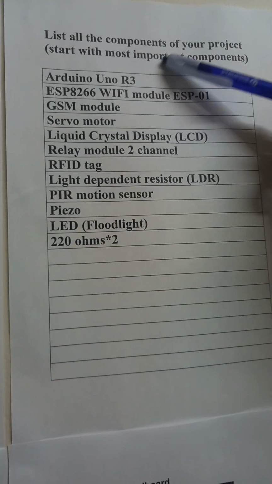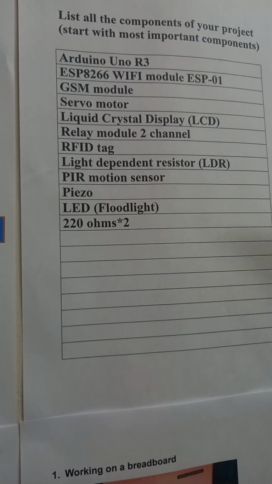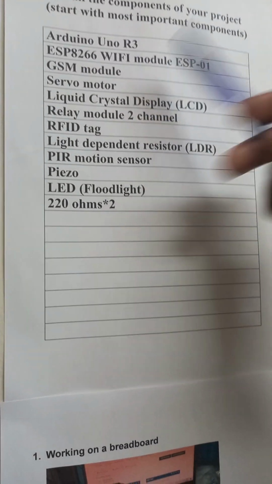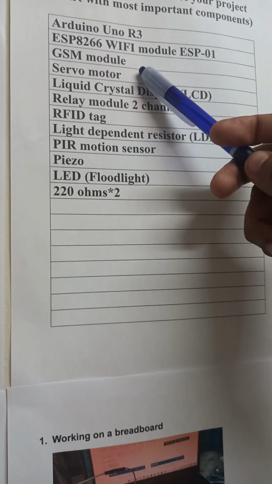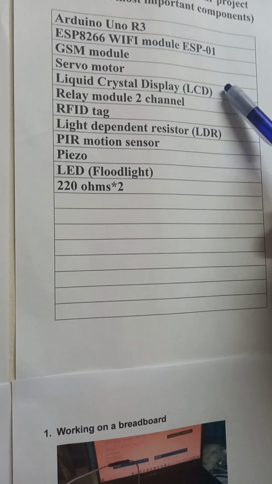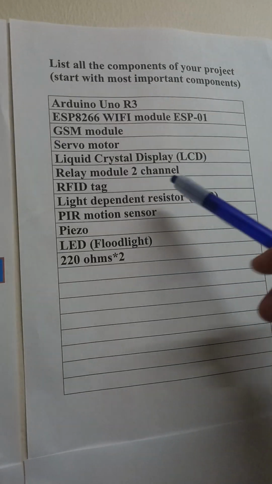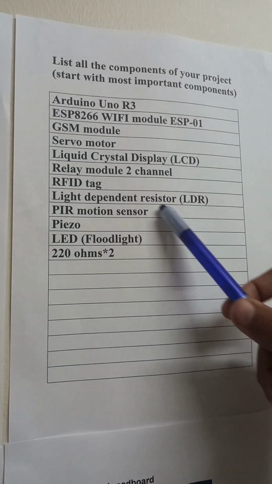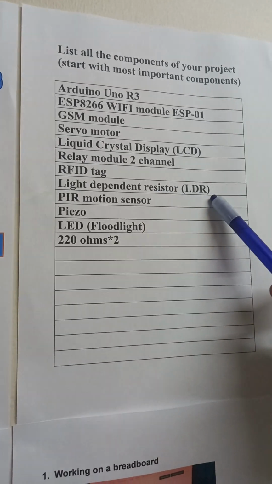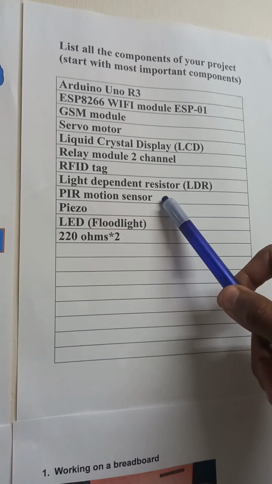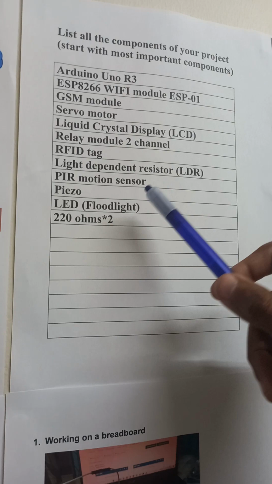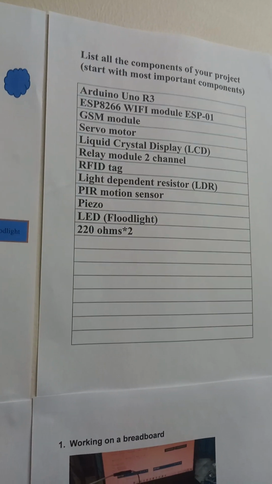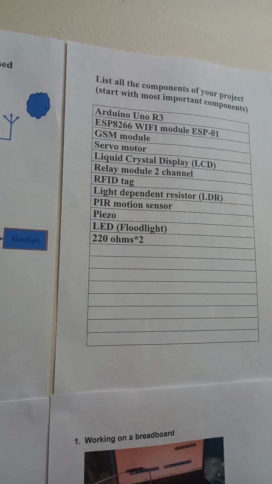It's Arduino Uno R3 Rev3, ESP Wi-Fi module ESP-01, GSM module, servo motor, liquid crystal display LCD, relay module 2-channel, RFID tag, LDR, PIR motion sensor, a piezo, floodlight, and two 220 ohm resistors.